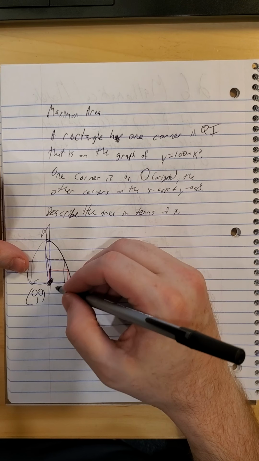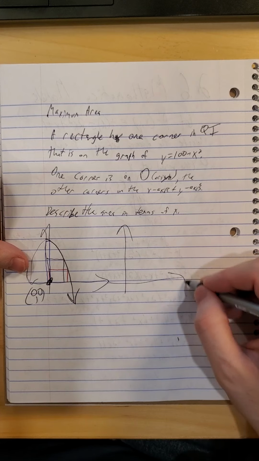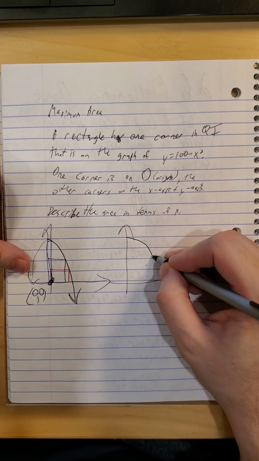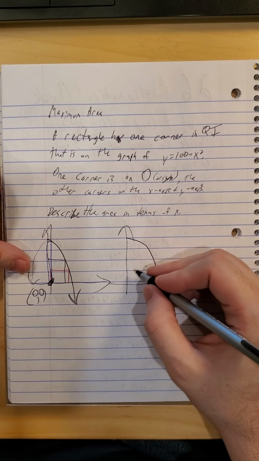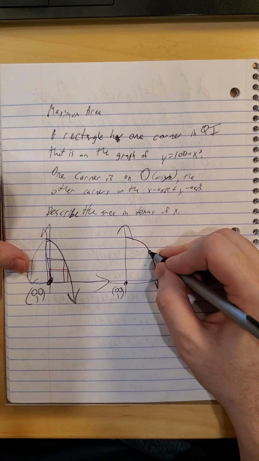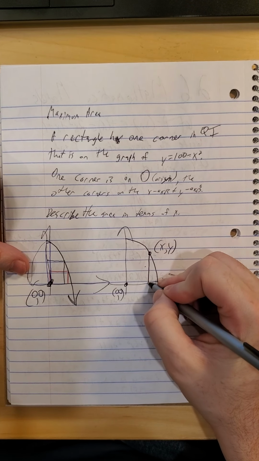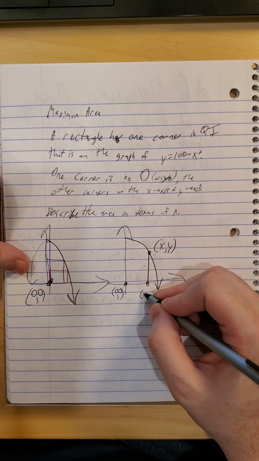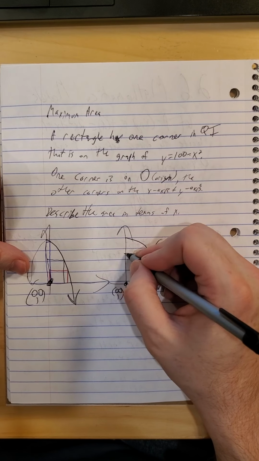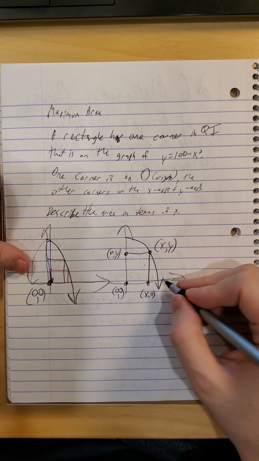So the idea is, okay, well, how do I describe this area? So let me draw a fresh one, since I've kind of gotten that other one a little bit busy. So here's our 0, 0. We're going to find some point on here, x, y, and we're going to try to optimize that point. So that would make this point x, comma 0. Since this is a rectangle, this point then would be 0, y.